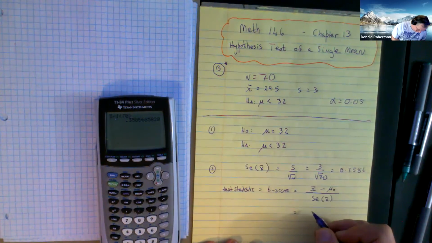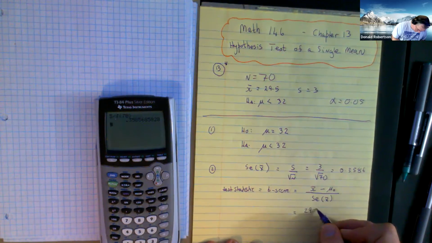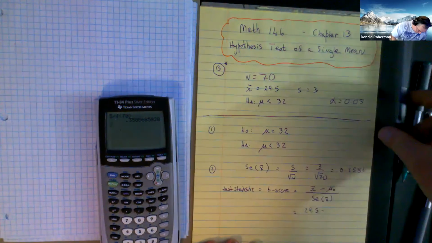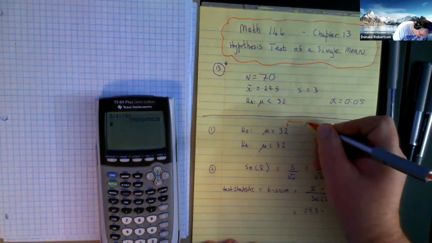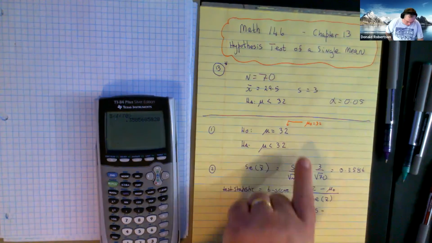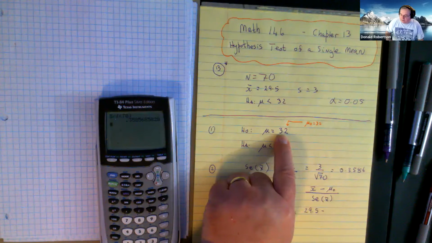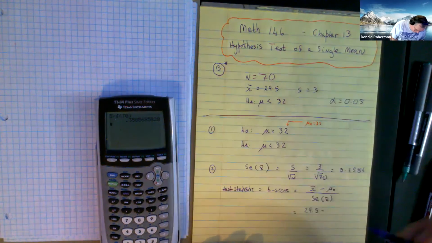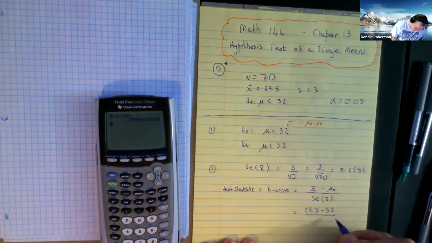And the mean that we got was 29.5. Mu naught is this guy. Whatever number is there, that's the mu naught value. It's also called the null value, if you want to know another name for it. So in this case, that's going to be 32. And the whole thing's going to be divided by this fella.